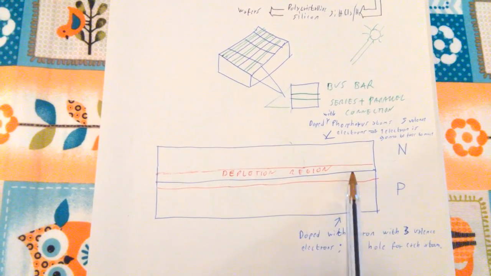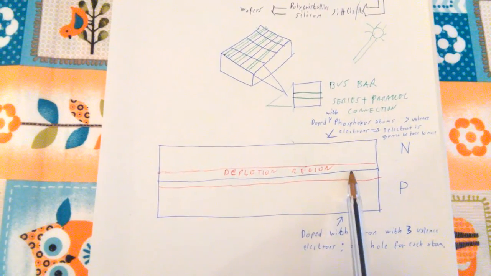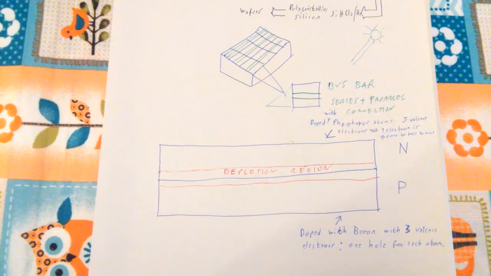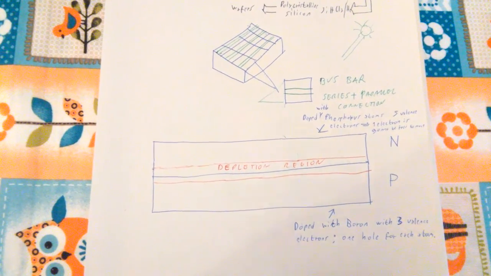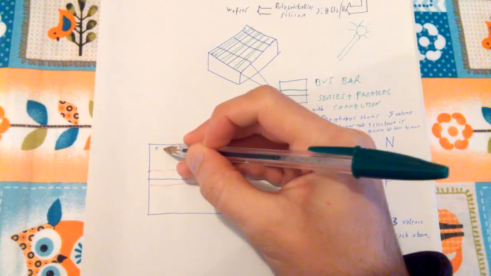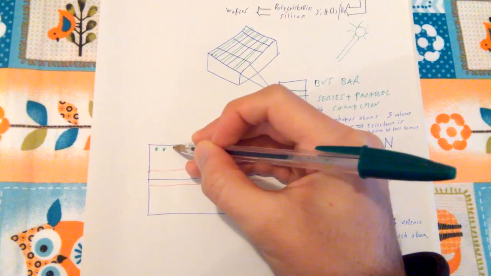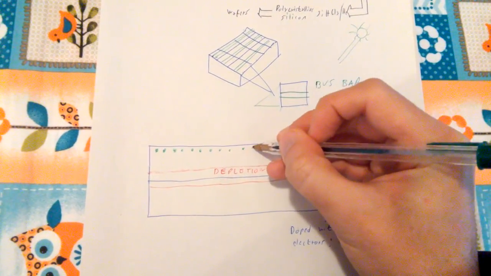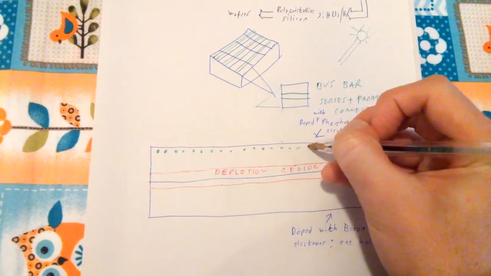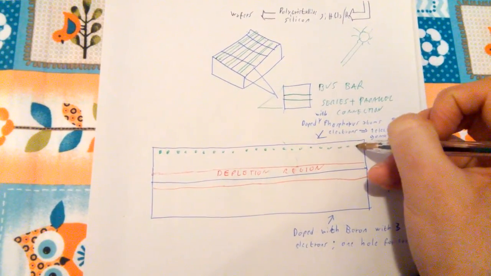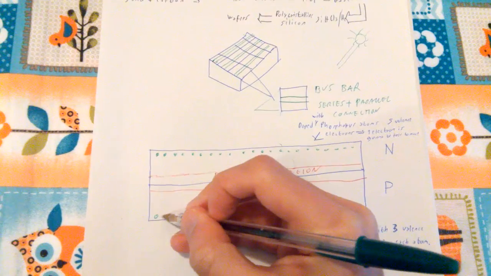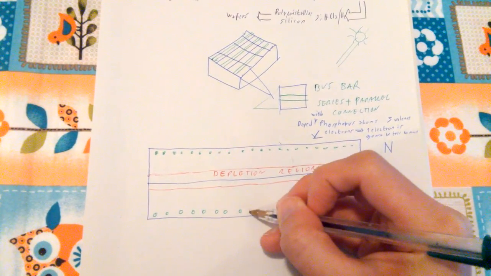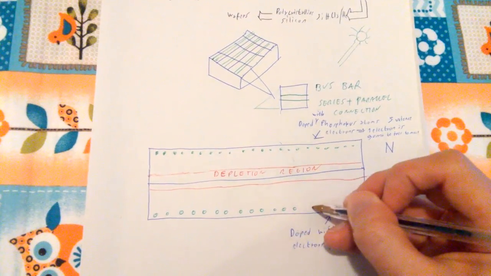Those photons are going to give energy, and we're basically going to have all the atoms with one electron on one side, and the atoms with the hole on the opposite side.